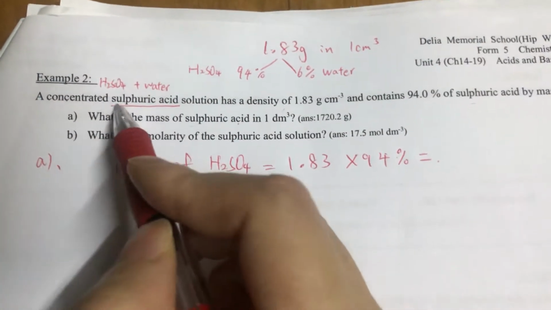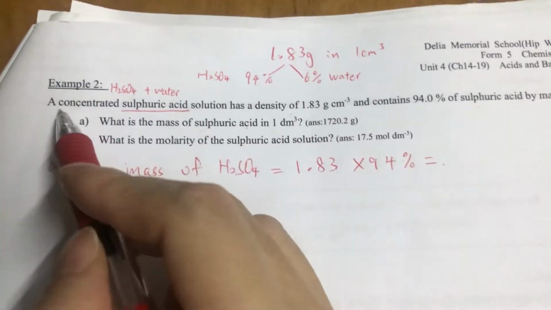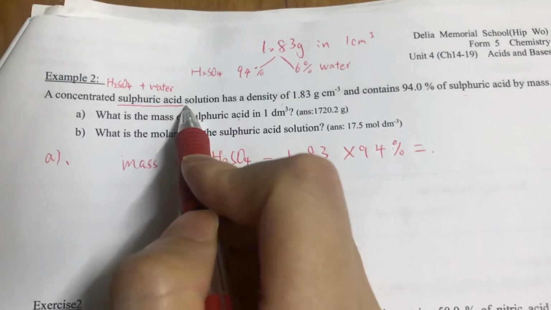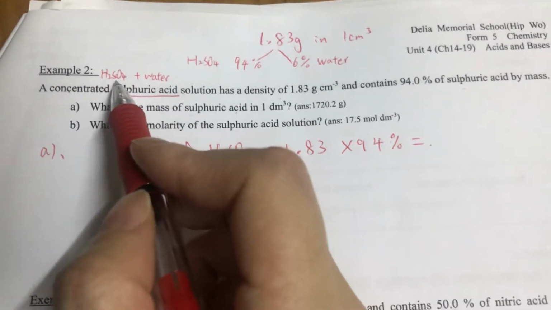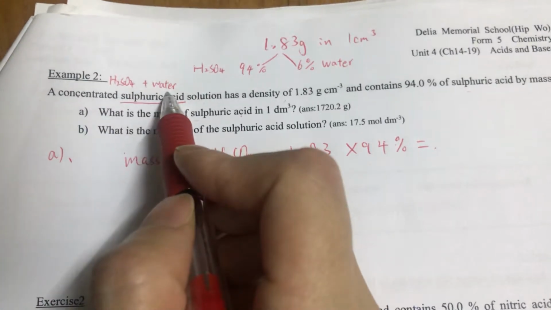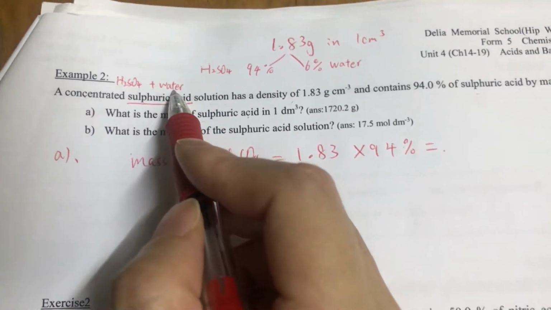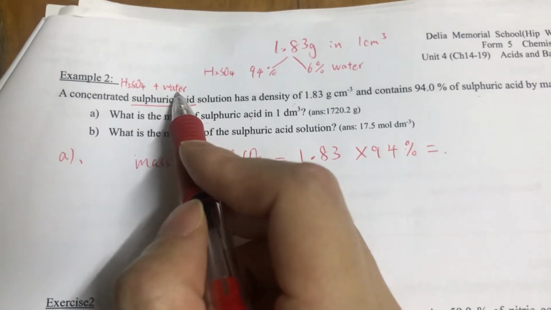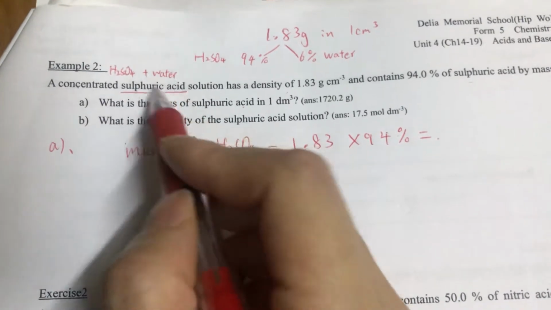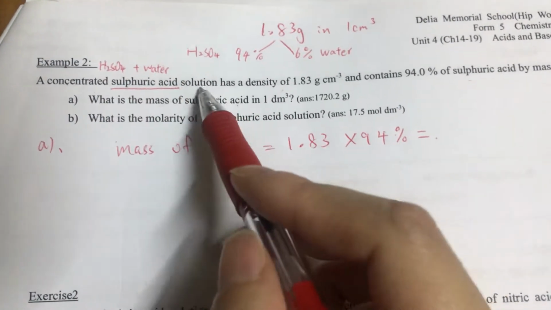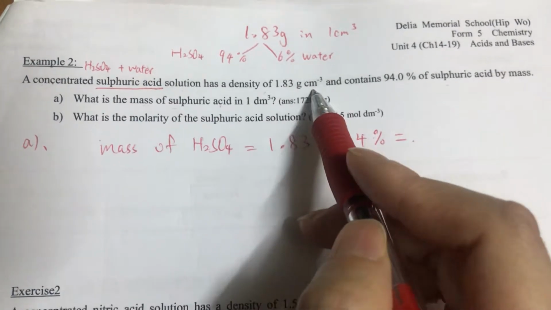A concentrated sulfuric acid solution means it's mixed with water. It's always a mixture of sulfuric acid and water. Concentrated means we add very low amounts of water into it. But when it comes to a dilute one, that means a lot of water. And then it says that it has a density of 1.83 gram per cm cube.